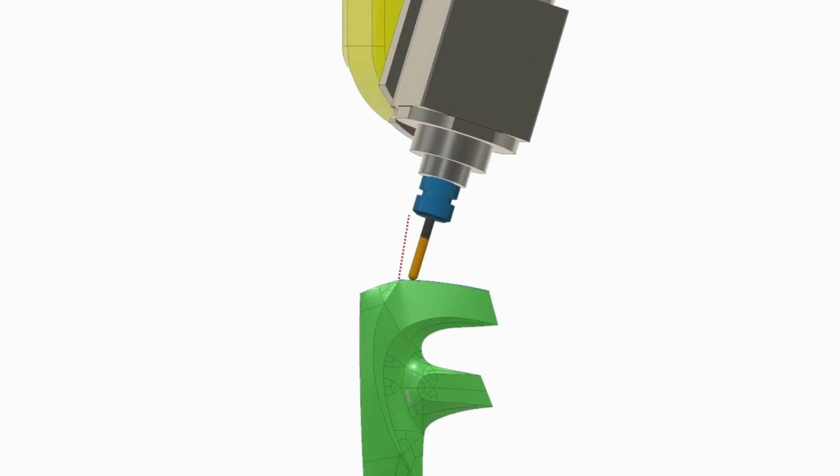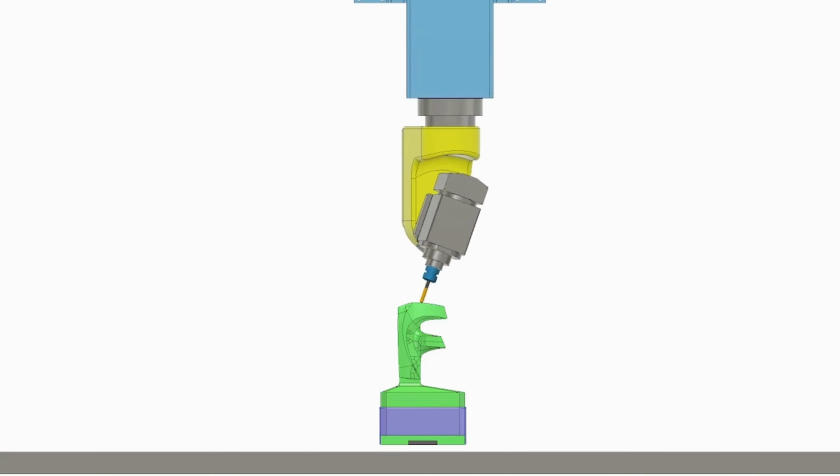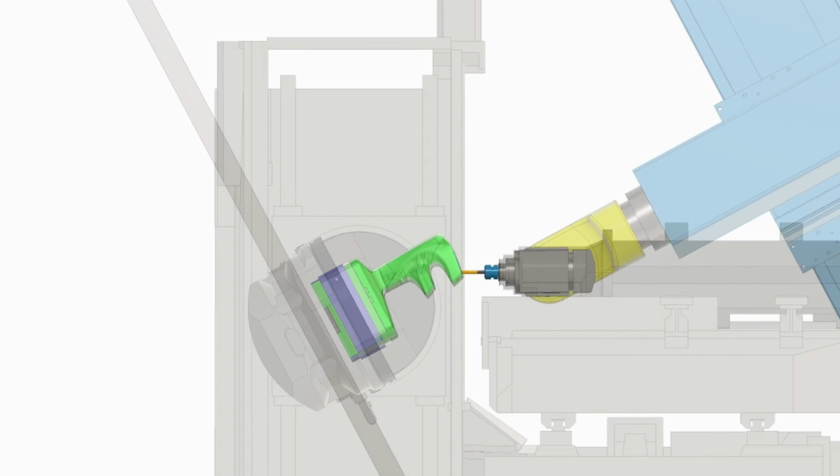The beauty of using vectors is that they're machine agnostic by nature. Vectors describe positions in a universal language. Programs written with tool vectors can be more easily adapted across different machines.